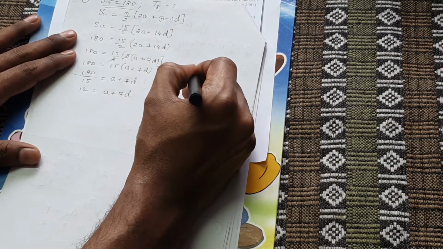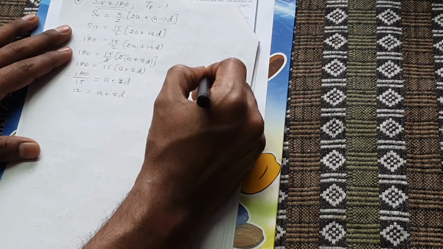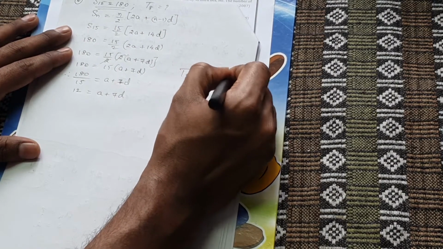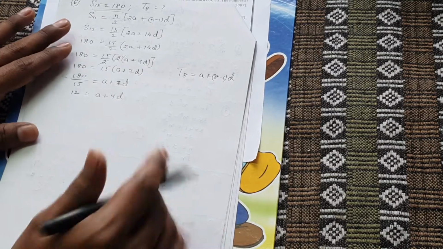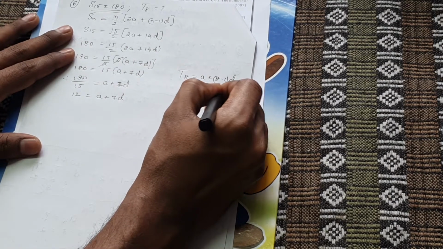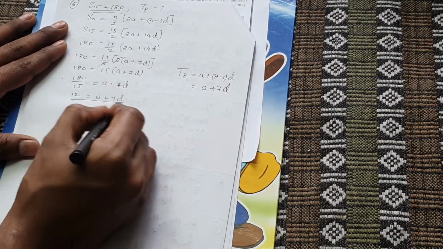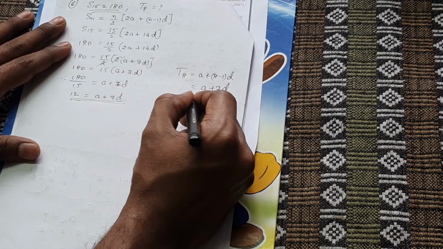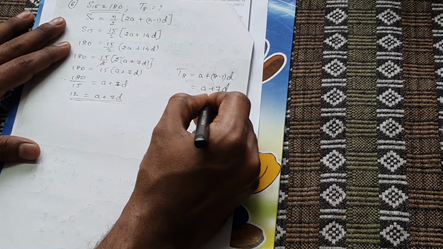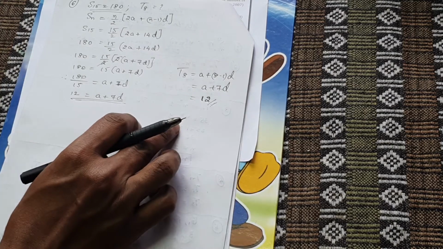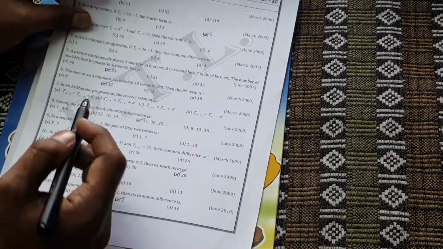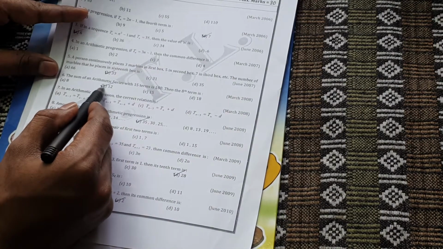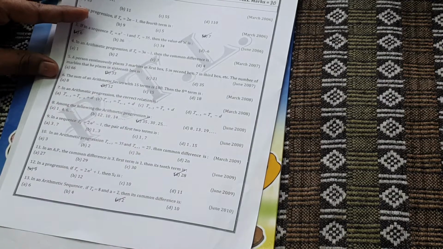We actually want T8. We all know T8 is a plus 8 minus 1 into d, so it is nothing but a plus 7d. I already got here a plus 7d as 12. So the 8th term of this arithmetic progression is 12. So the option here will be option B, which is 12.